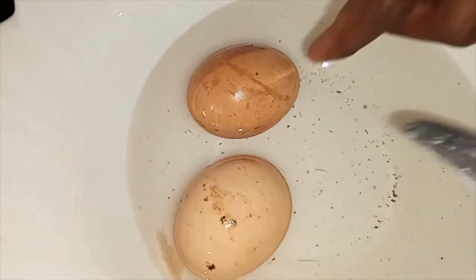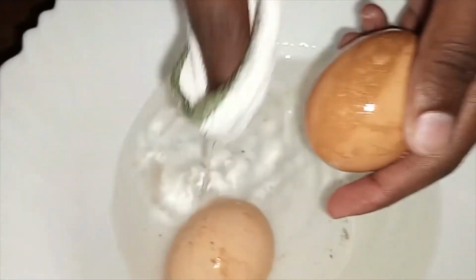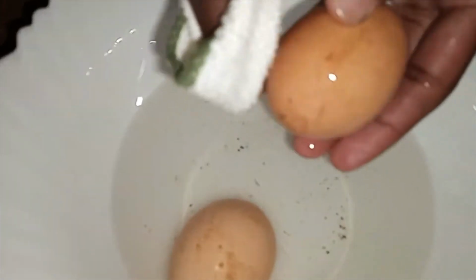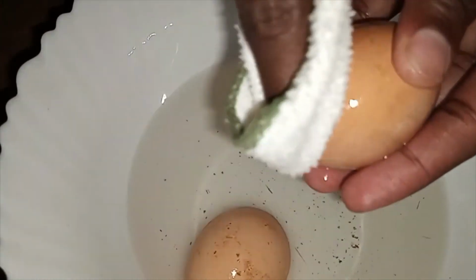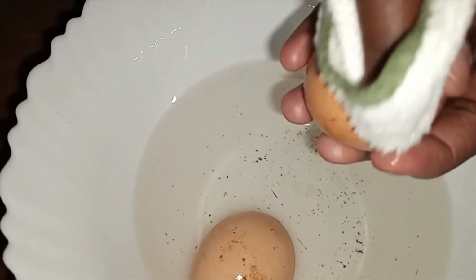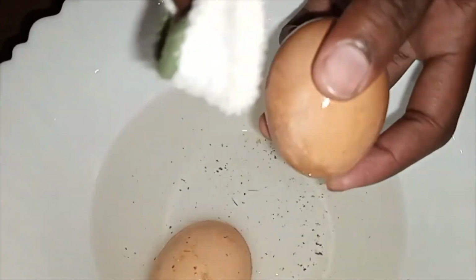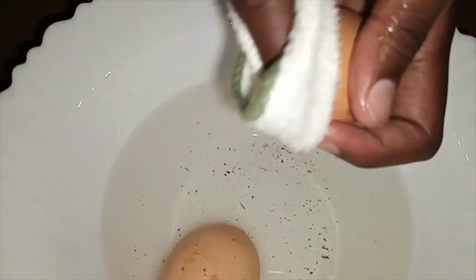Some people tend to wash the egg by rubbing on top of the shell. Now, by rubbing that way, the egg will allow the microorganisms to enter through the pores, and it's just going to make matters worse because it's going to contaminate the embryo. So these are the kind of eggs that I put aside. I do not hatch them.